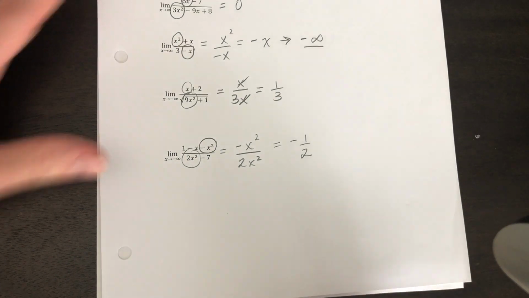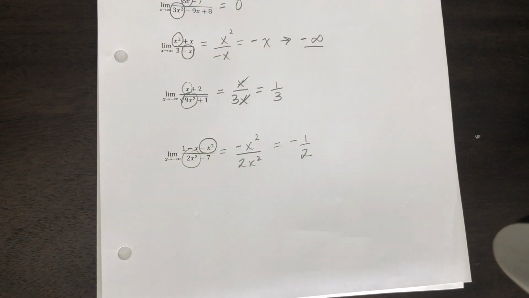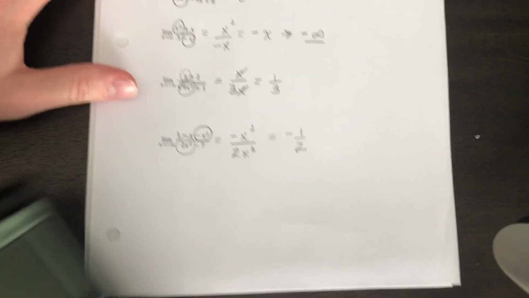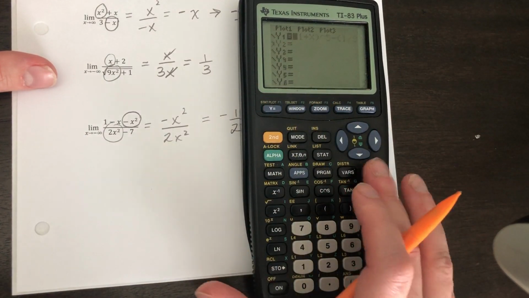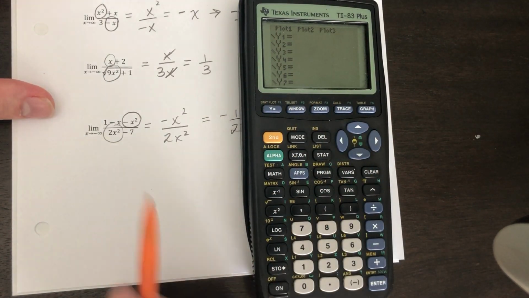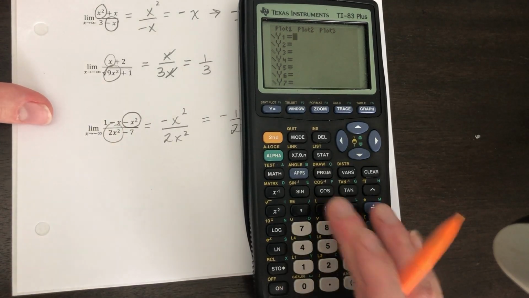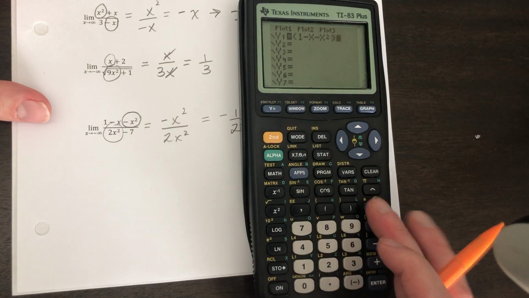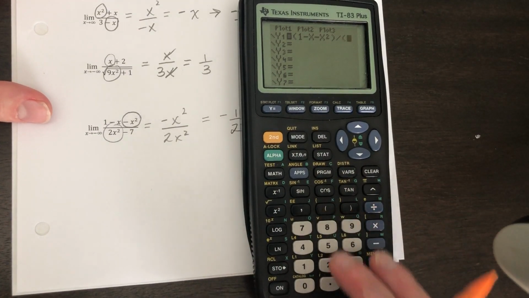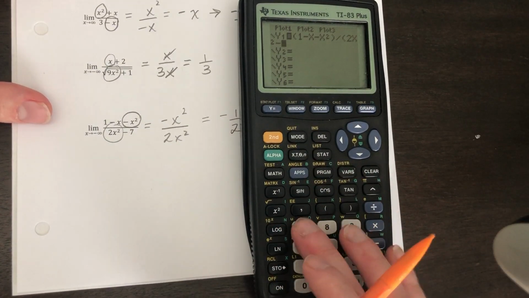Okay, so that has been limits at infinity in a nutshell. So the tricky ones are whenever you start getting negative infinities involved, and if you ever want to check yourself, what I would do is I'd graph it or put it in my table. So I'll just take the last one as an example. So put parentheses 1 minus x squared divided by parentheses 2x squared minus 7.